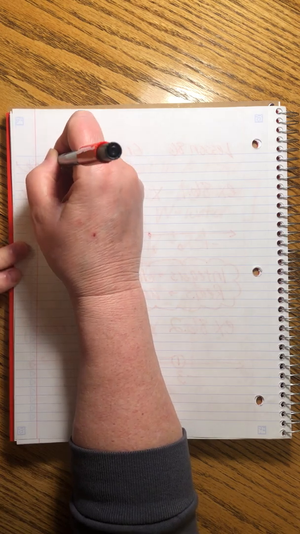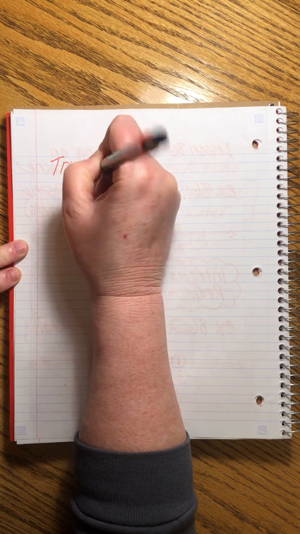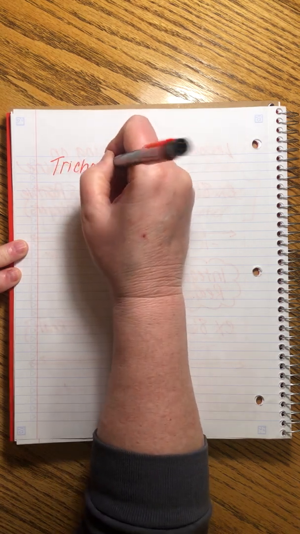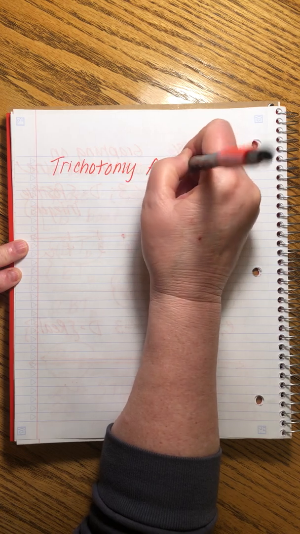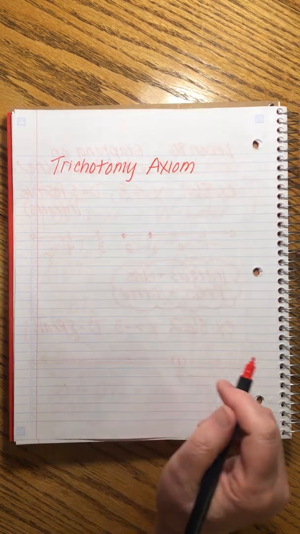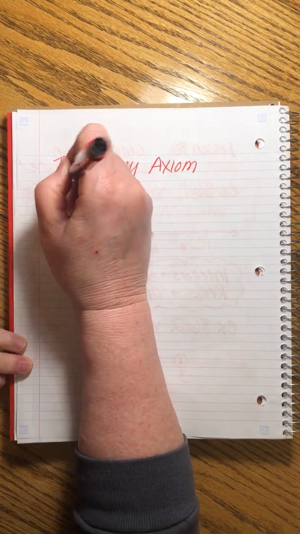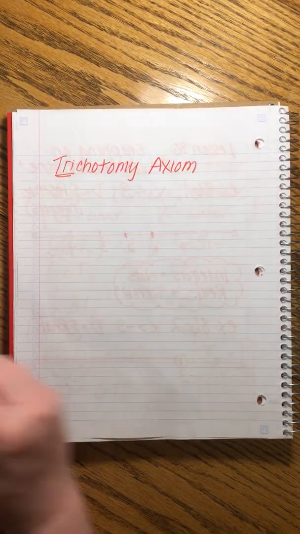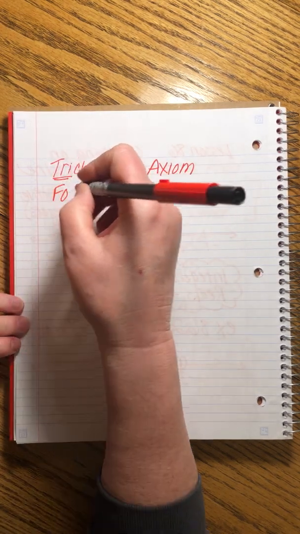Now, I have something to introduce to you that sounds really, really hard, but trust me, it's so easy. Trichotomy axiom. Oh my gosh, both of those words seem so hard, but this is such a simple 3-part idea. I'm going to write it out and then we'll look at it. If it seems stupidly easy, don't feel bad.